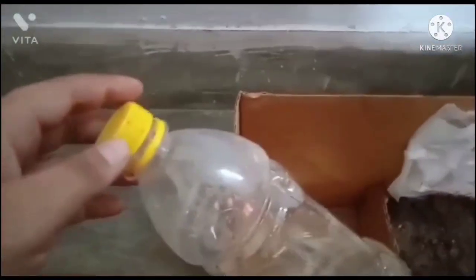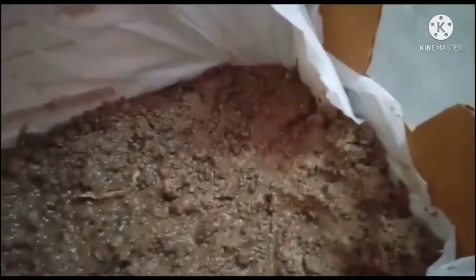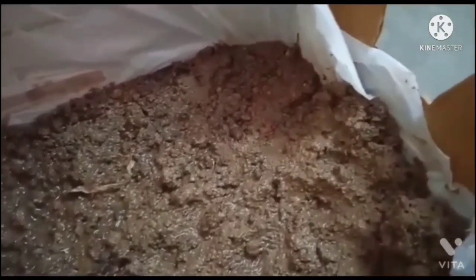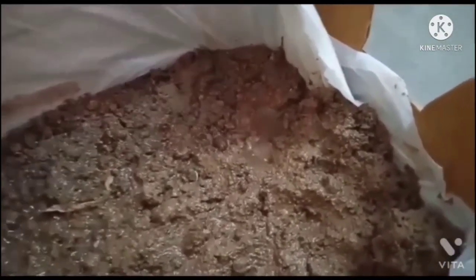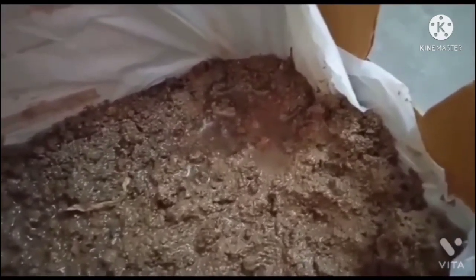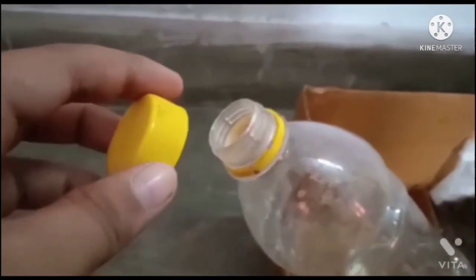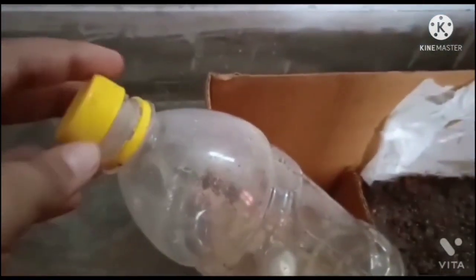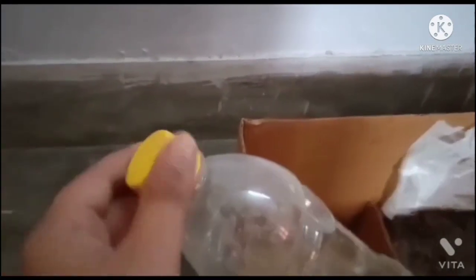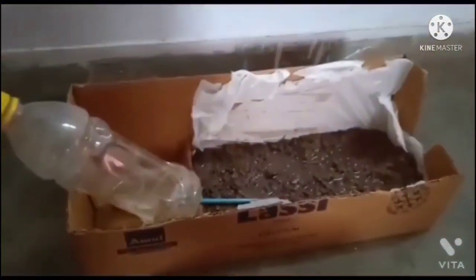I will open now this cap, and water will supply from here. It is started, and when we will fit this cap again, it will stop. Stop supplying the water. Thank you.